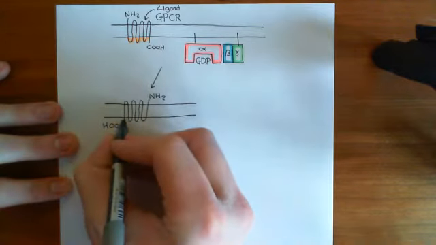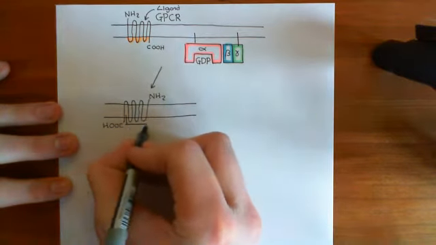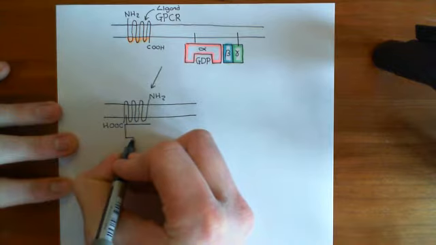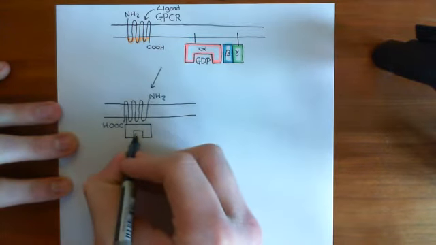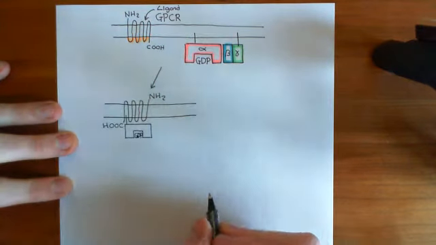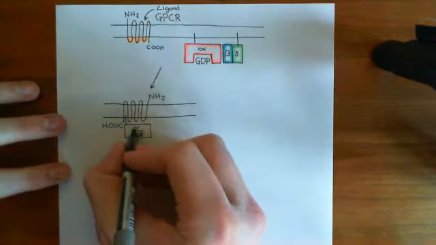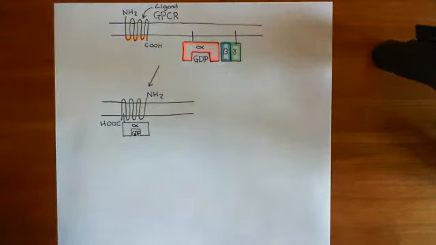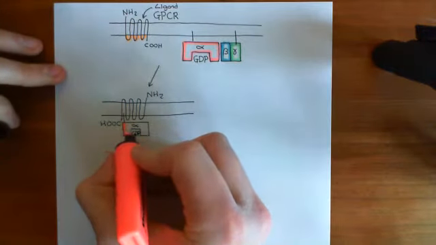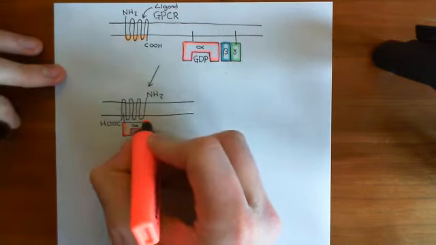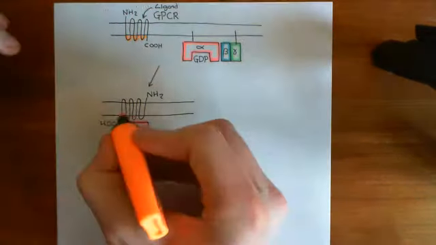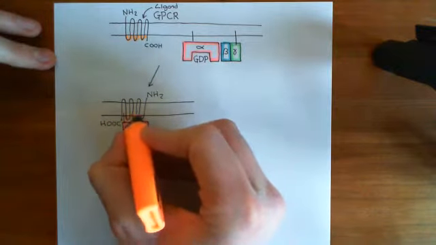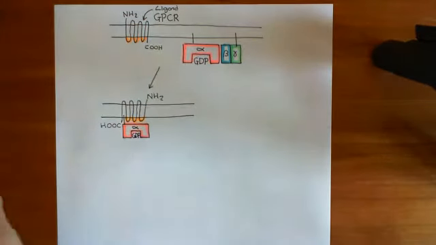Okay, and now I'm going to show the alpha subunit bound here, like so, to those 3 intracellular loops there. Ooh, and I'm going to struggle to get GDP in there. Okay, but there we go, there is GDP just squashed in there. Okay, and I'll colour this in once again in red. Okay, so here is the alpha subunit still currently in the off state. Okay, and it's bound now to these 3 intracellular loops here.